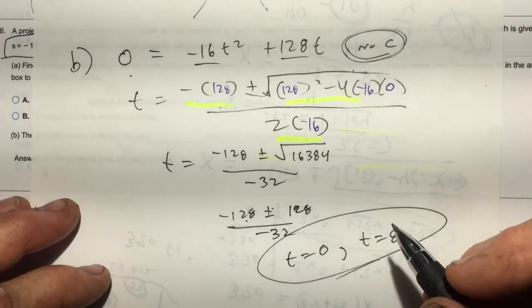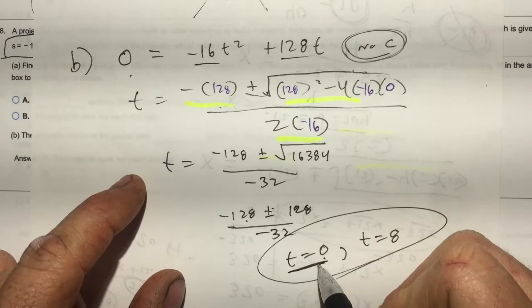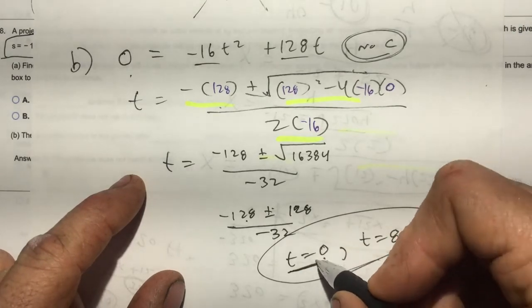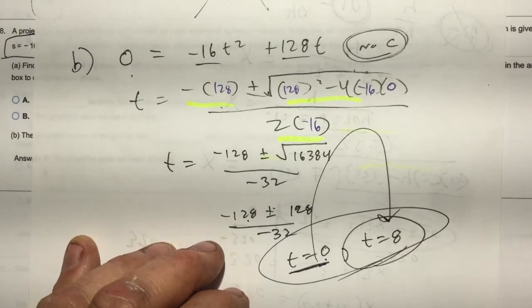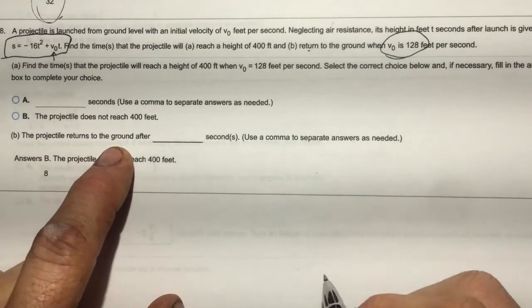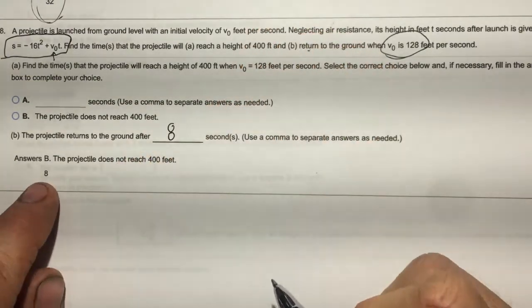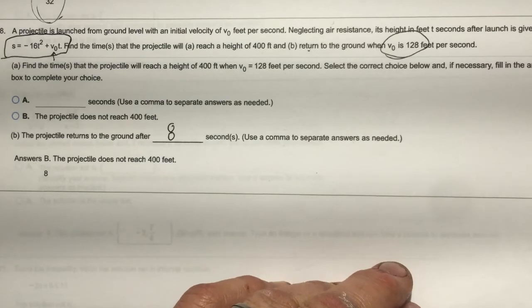Okay, but now it says, when does it return to ground? See, it's on the ground when the time is 0. When does it return to ground? It goes up, it comes back down, it returns to ground at T equals 8. So 8 is my answer. 8 seconds. So the projectile returns to the ground after 8 seconds, which you can see right here, that's right. So, okay, we're moving on.